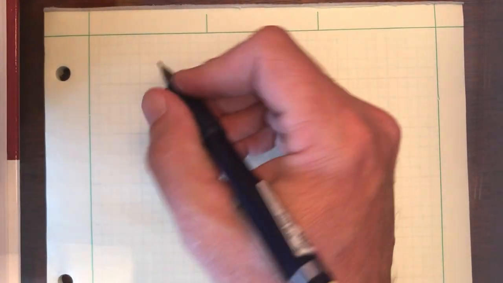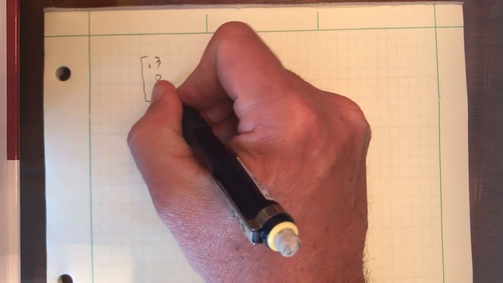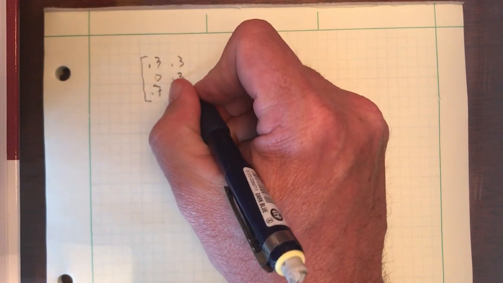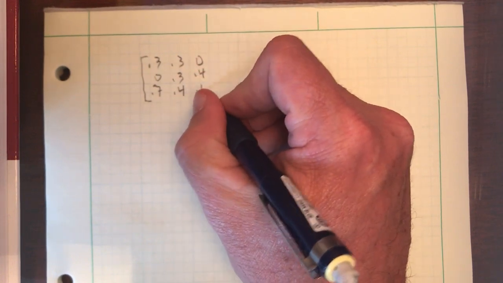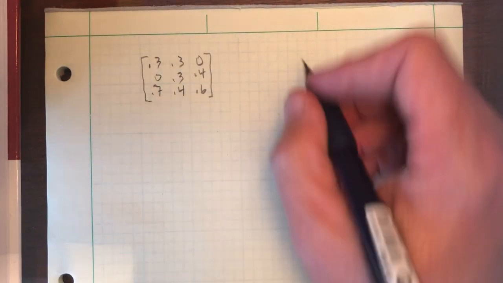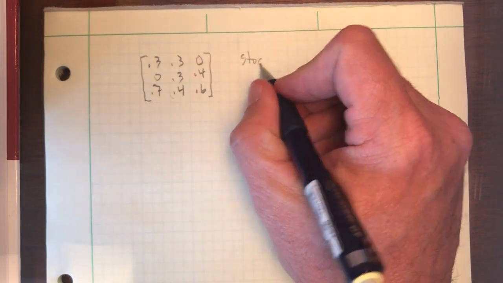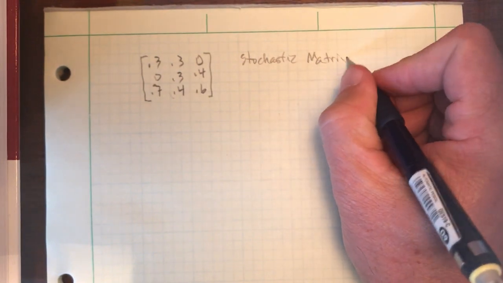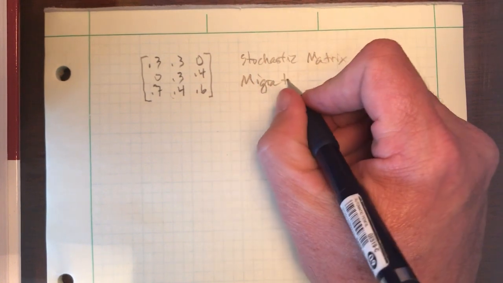All right, last example, let's start with a stochastic matrix. How do I know that? All of the column entries add to 1. So let's say the entire question is, given this stochastic matrix, another term I like, I like the feel of it, it's sometimes called the migration matrix.